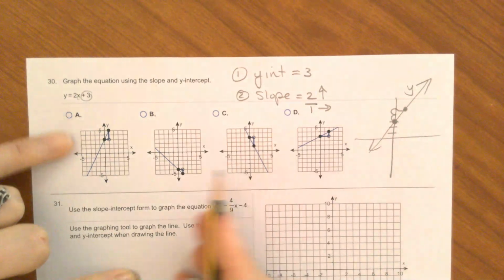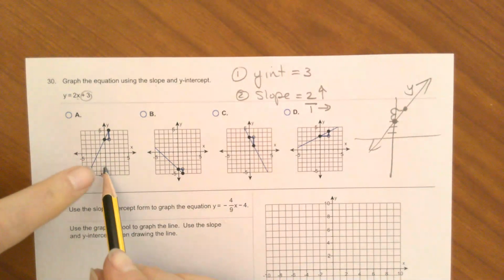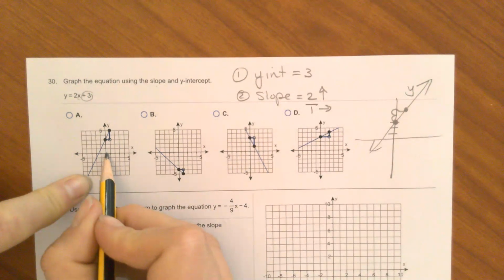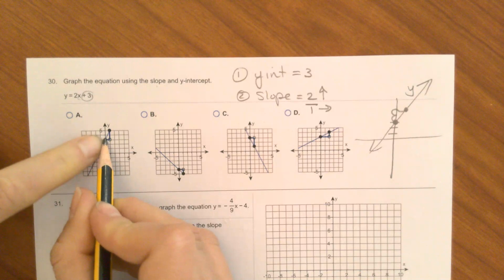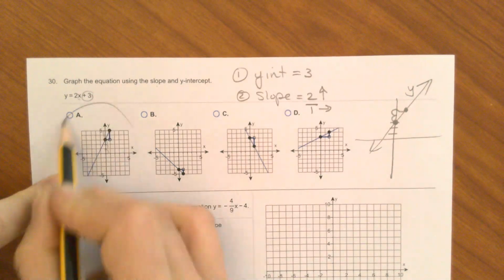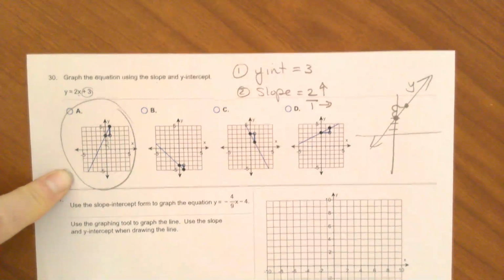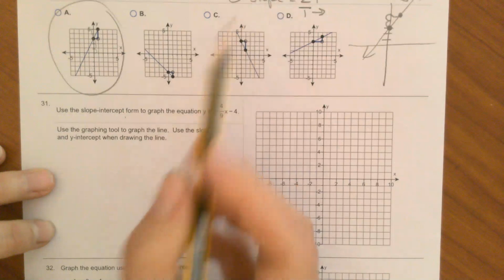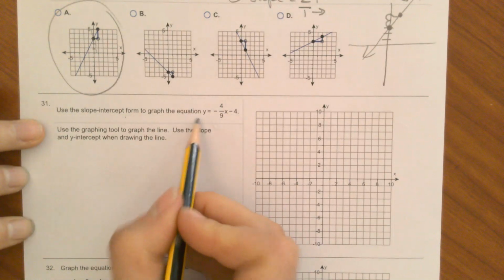Which one does that look like? Looks like this one. Let's check. So you put a point at 1, 2, 3, yes. And then you go up 2, 1, 2, and over 1. Yep, it's this one. Use the slope-intercept form. That's exactly what we're doing to graph this.